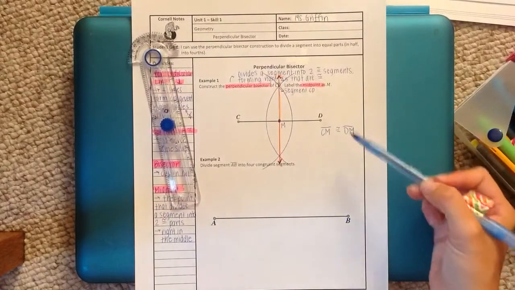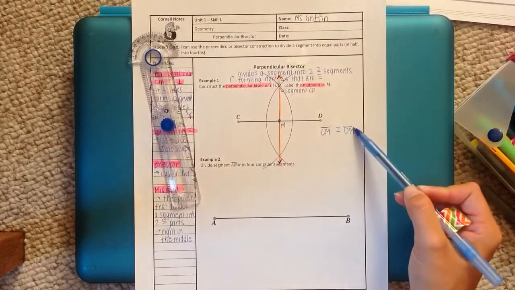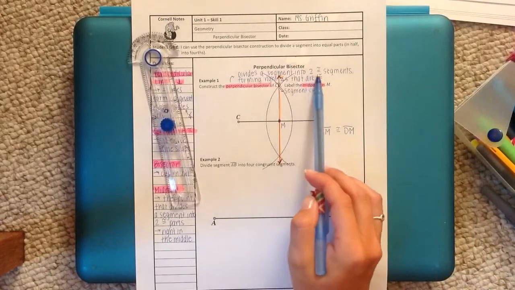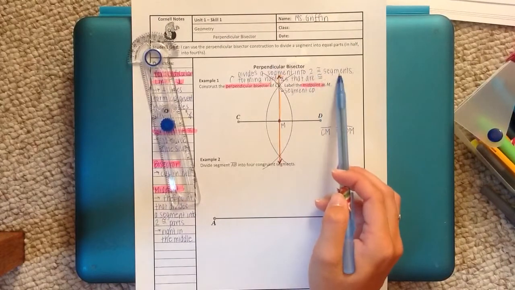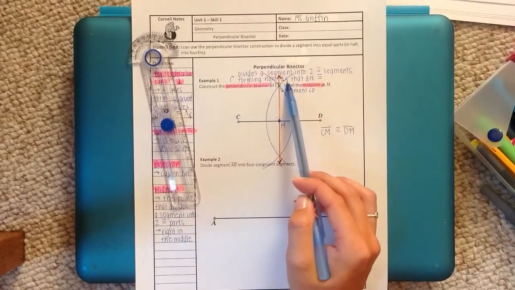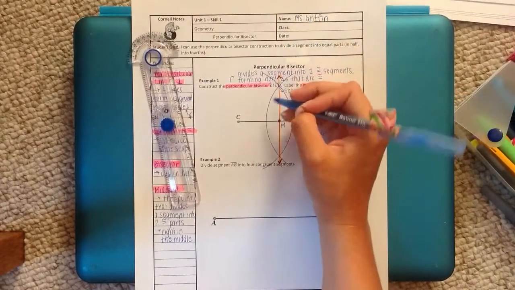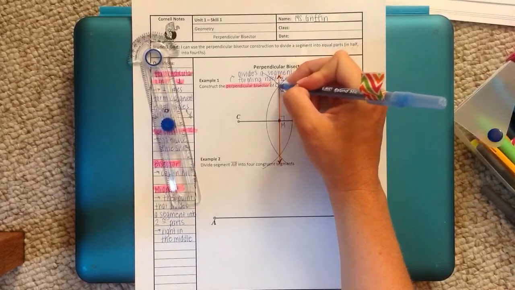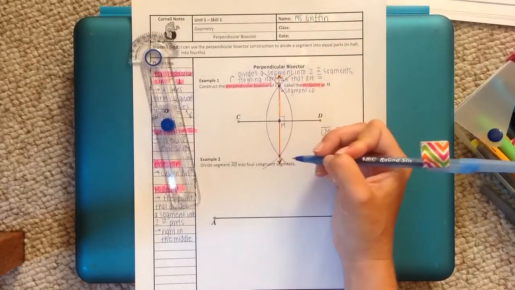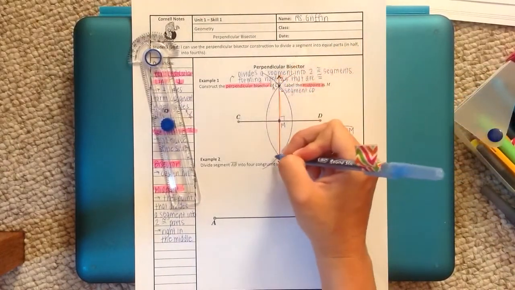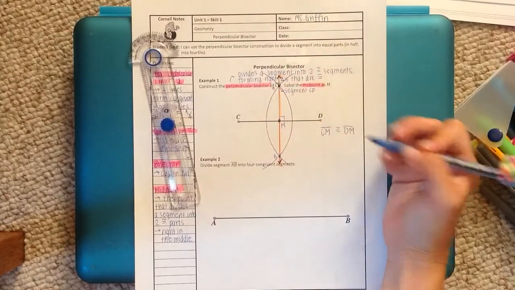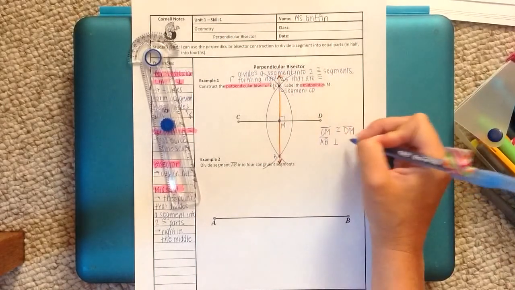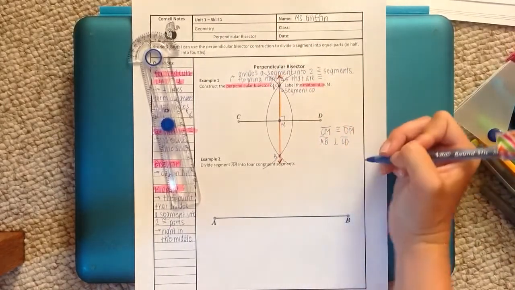Remember, segment is using a bar over the two endpoints of the segment. But we also know that not only does it construct two congruent segments, but it forms right angles. So a right angle is formed here. Let's give these intersection points above and below some letters, such as A and B. So this means that AB, this segment, is perpendicular to CD, the segment.